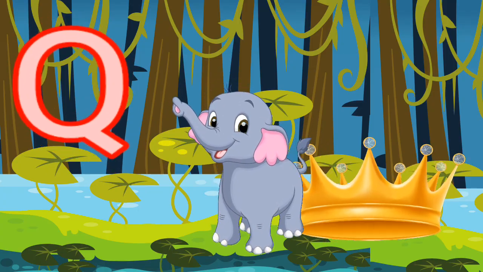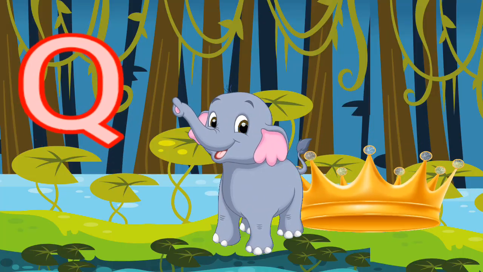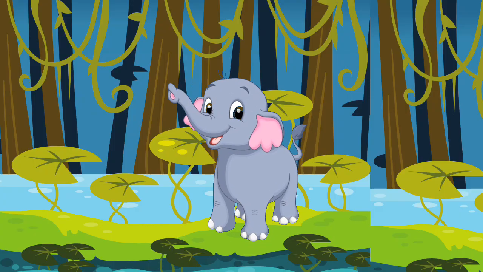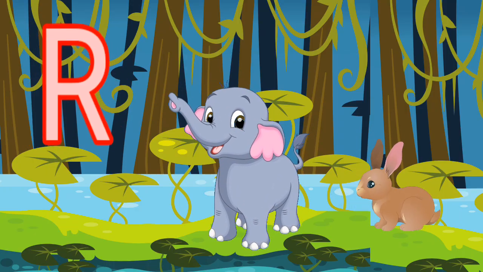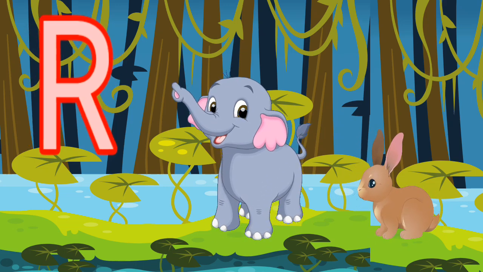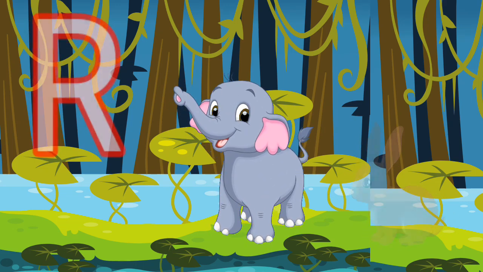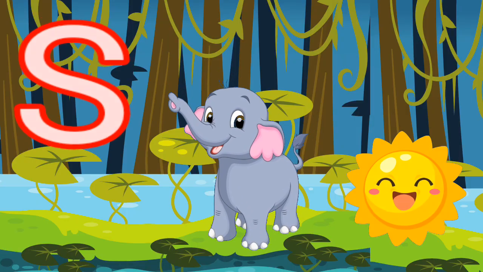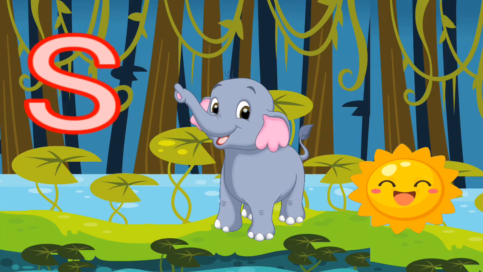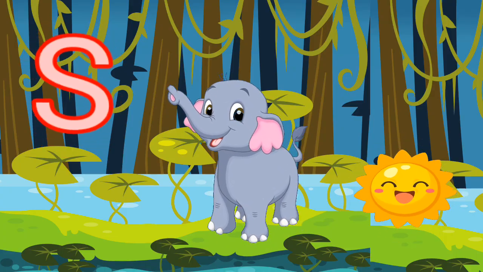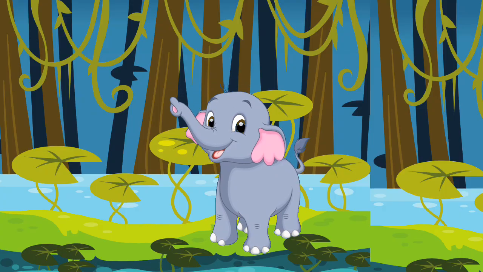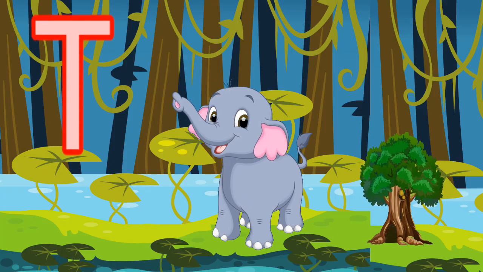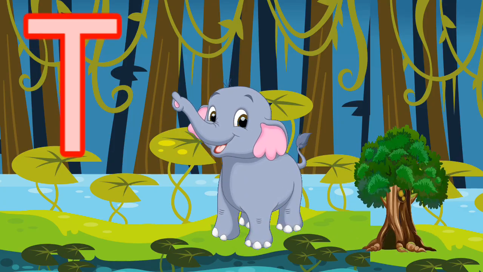Q. Q for coin. Coin means malka. R. R for rabbit. Rabbit means खरगोश. S. S for sun. Sun means सूरज. T. T for tree. Tree means दरख्त.